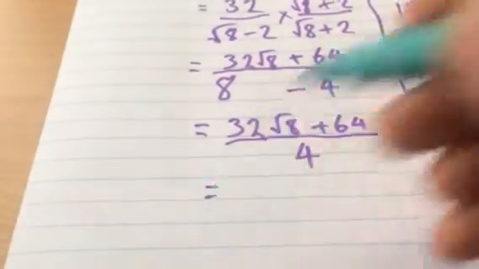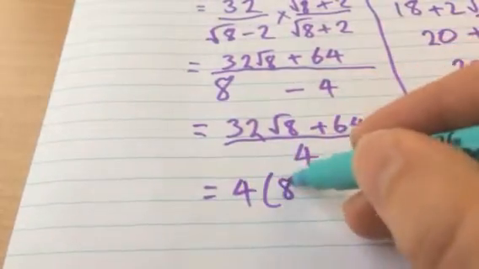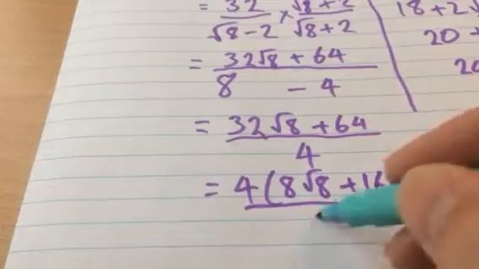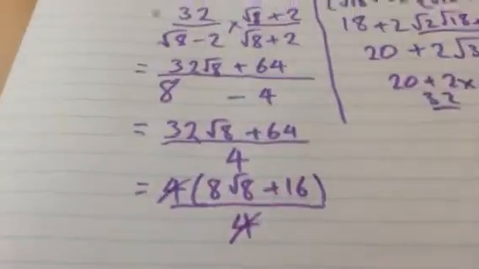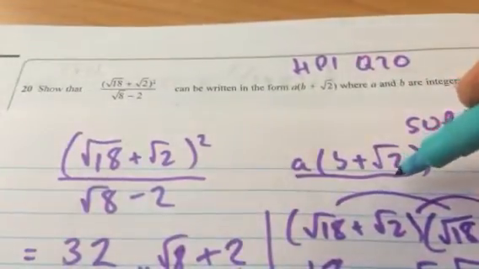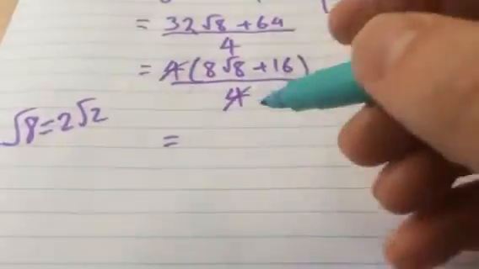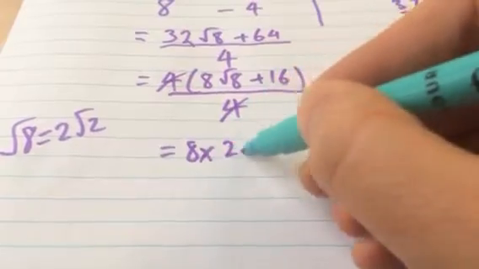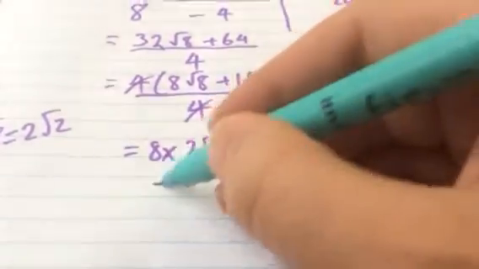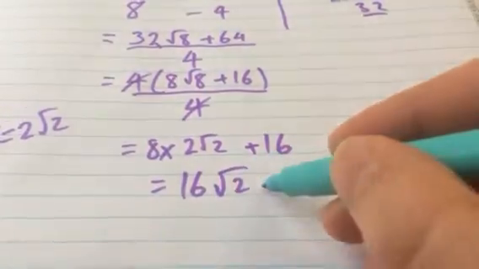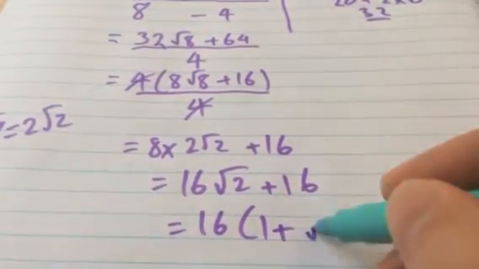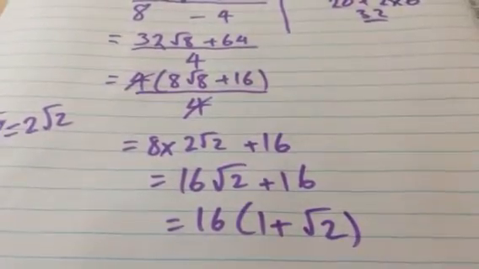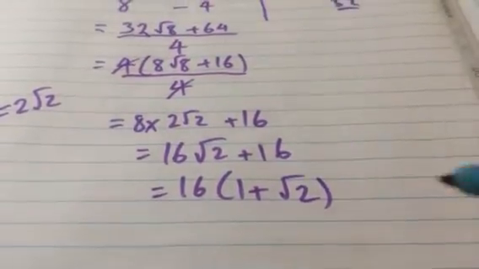Now the numerator, they're all multiples of 4. So I can factorize out a 4 and then cancel that 4. Now they've told us at the start they wanted it in terms of root 2, and root 8 is 2 root 2. So it's 8 times 2 root 2 plus 16, which is 16 root 2 plus 16. They want the root 2 at the back, and I'm going to factorize out that 16: 16 times 1 plus root 2. So there we go. A is 16, B is 1.